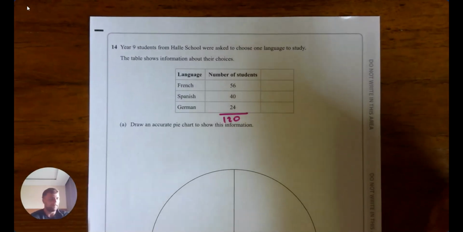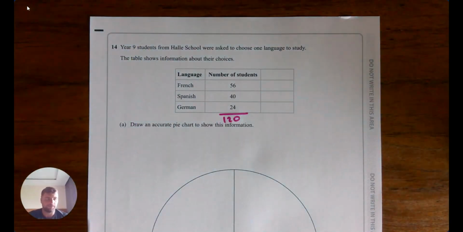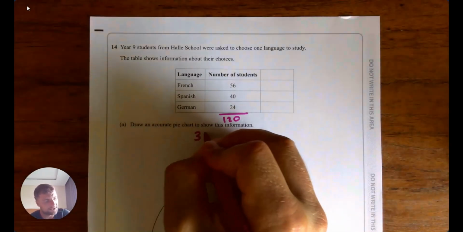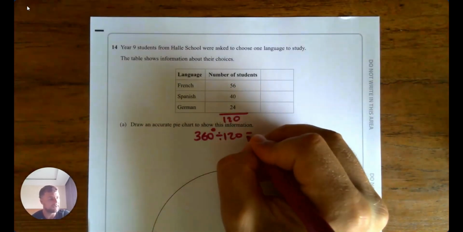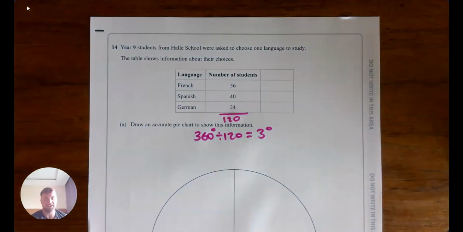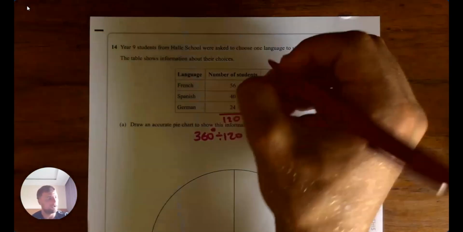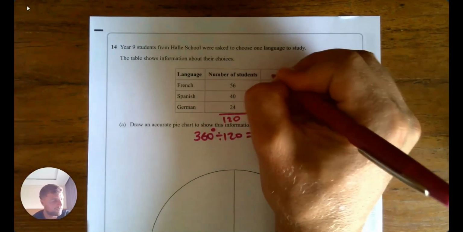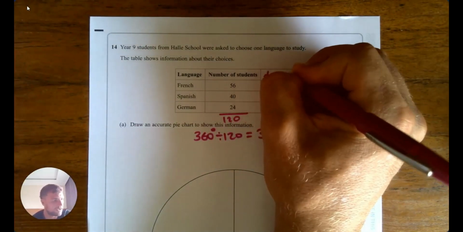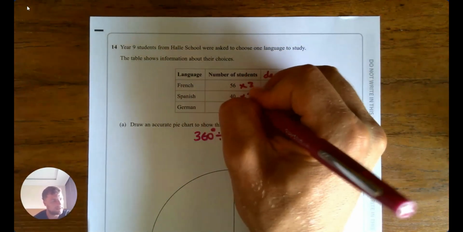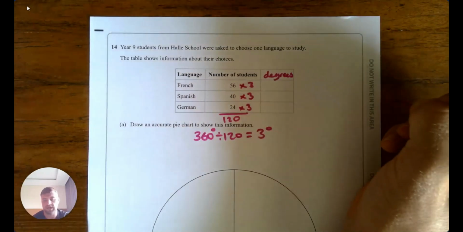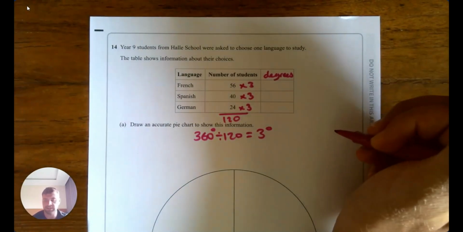Now, the next thing you have to do for a pie chart is work out how many degrees represent one person. The way you do this is 360 divided by the total. So it's 360 degrees divided by 120, and that means each person is 3 degrees on our section. They've put a column here where we can write the degrees, or the angle, and you have to times each of these by 3. And again, non-calculator, so you might need to do some workings for this.